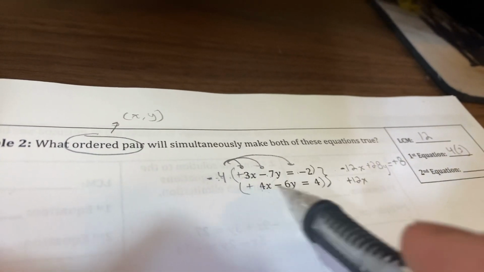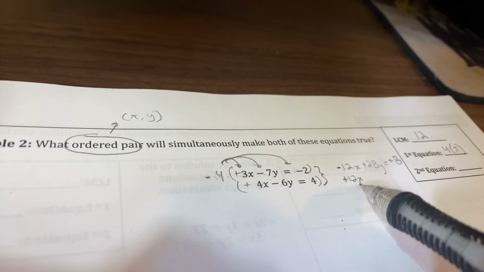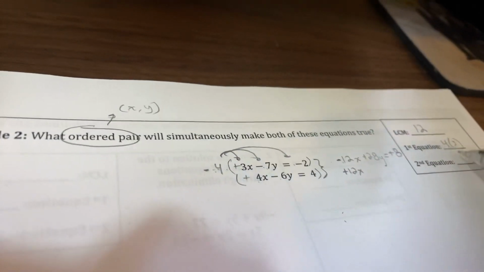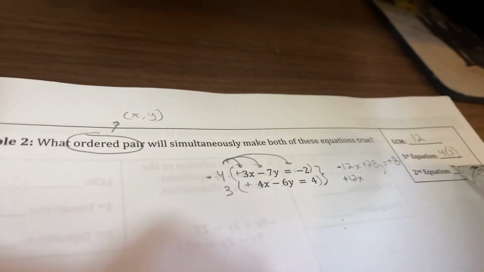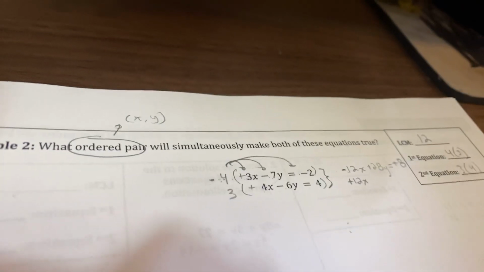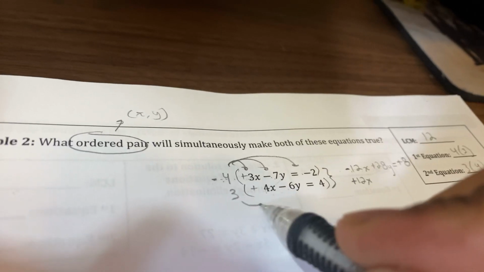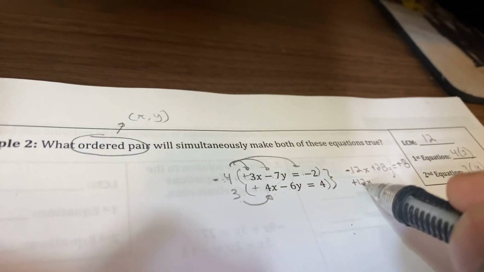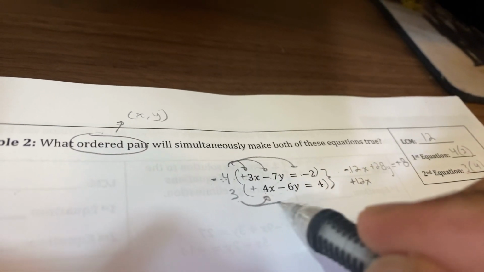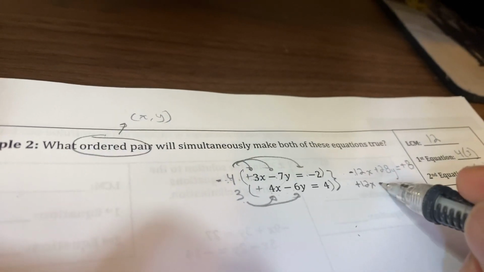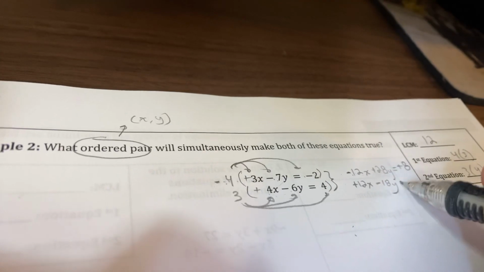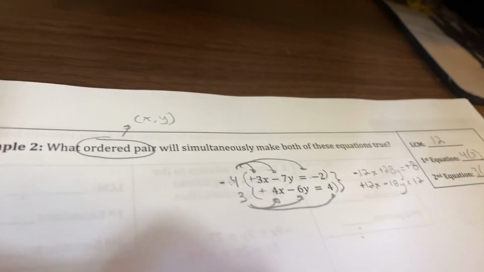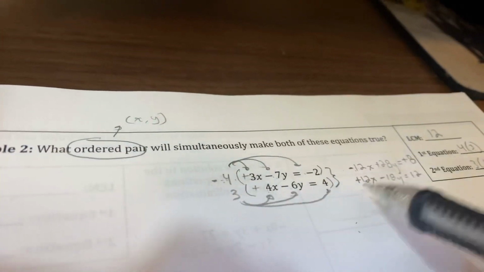And then for the bottom equation, I want the opposite of negative 12x, which is positive 12x. So I'm going to do what? Multiply the whole equation by, that's right, 3, because 3 times 4 will give me 12, right? So 3 times 4 is going to give me 12x. I want that to create opposites. 3 times negative 6y is going to give me negative 18y. 3 times 4 is going to give me 12. Don't forget that, Xavier. Don't forget to multiply that last term in the equation.